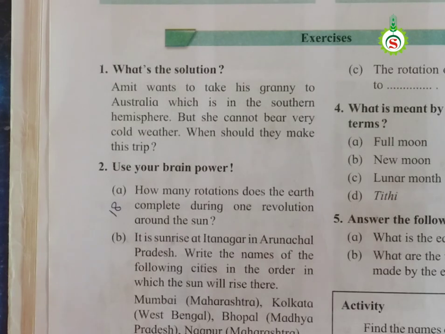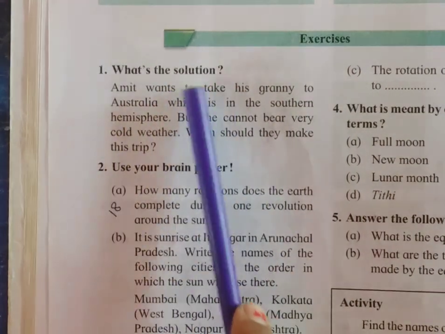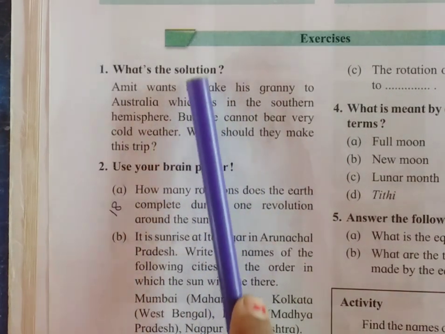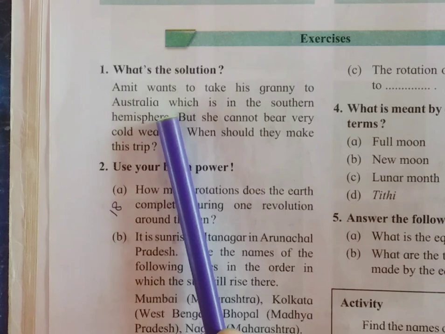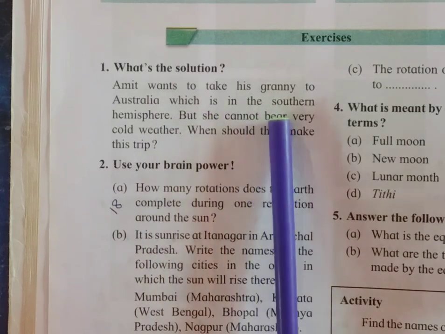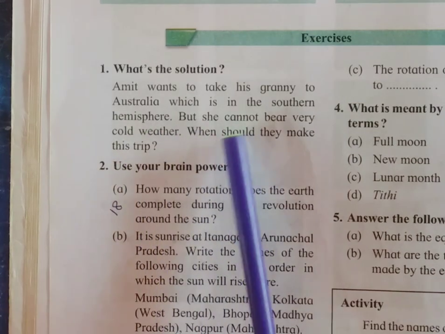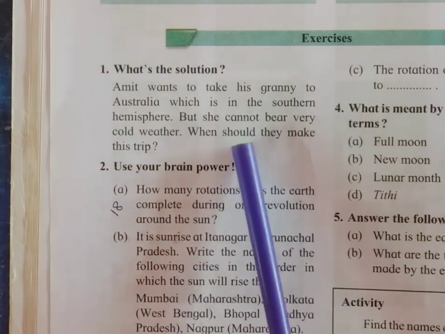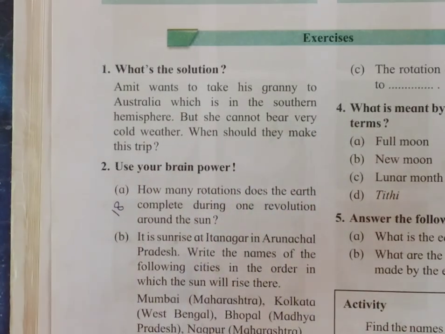So students, see here the exercise. Our first question is: what's the solution? Means here one thing is given and we have to sort out this thing. Amit wants to take his granny to Australia, which is in the southern hemisphere, but she cannot bear very cold weather. When should they make this trip?